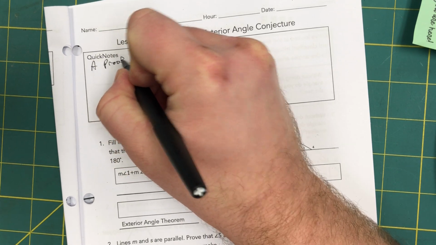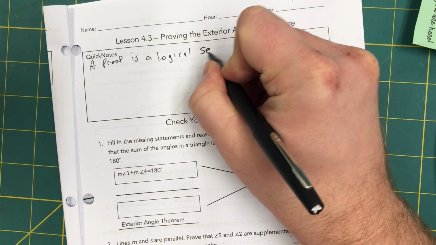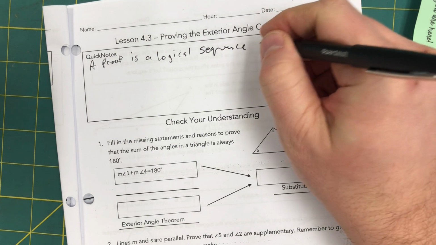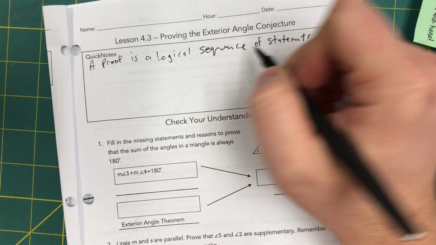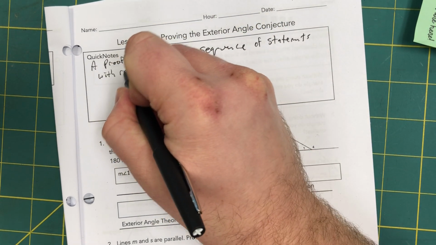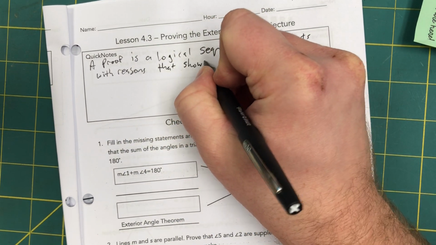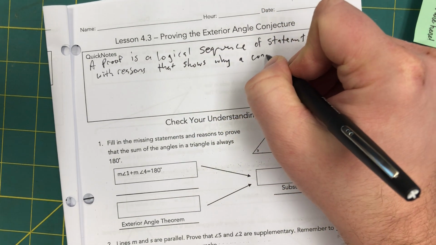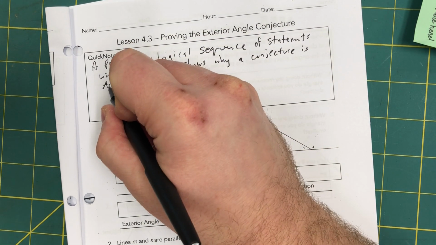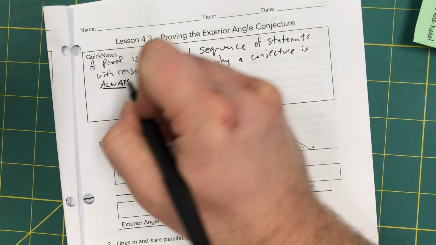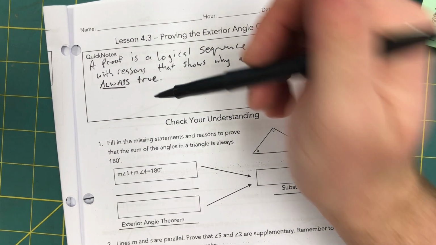A proof is a logical sequence of statements with reasons that shows why a conjecture is always true. So a proof is a way for us to show that something has to always be true.